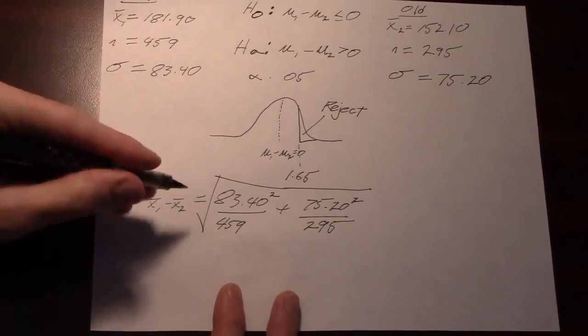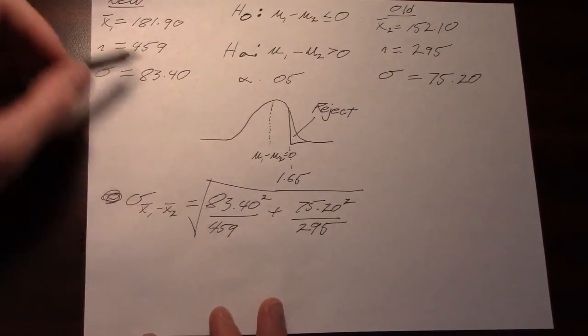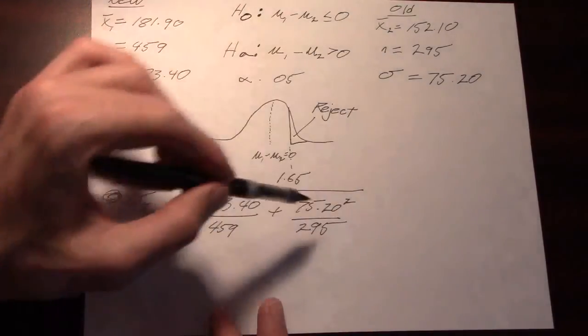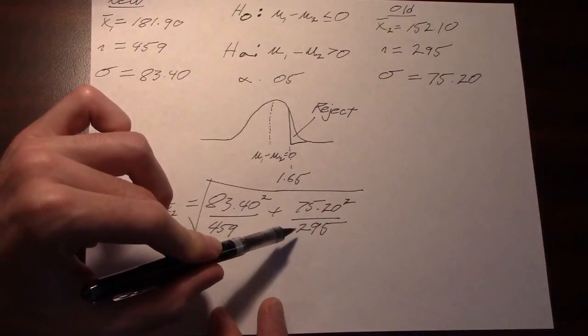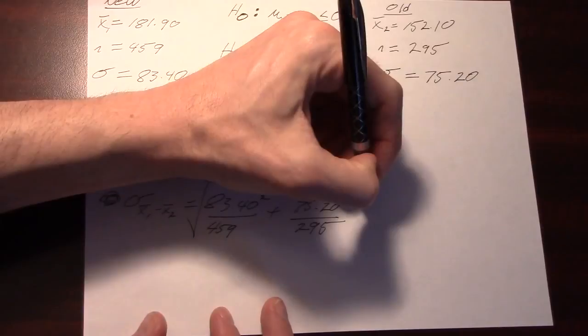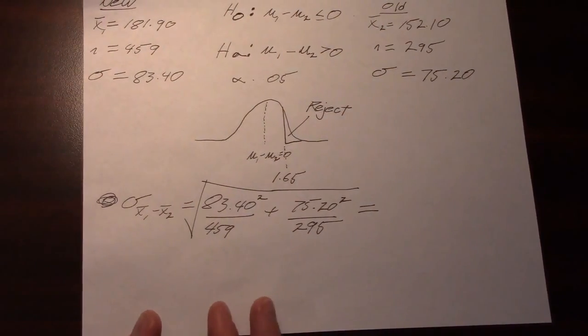So we've got standard deviation of population 1 squared divided by sample size of population 1, plus standard deviation of population 2 squared divided by sample size of population 2, square root the whole thing. And that's going to get us one step closer to our test statistic.